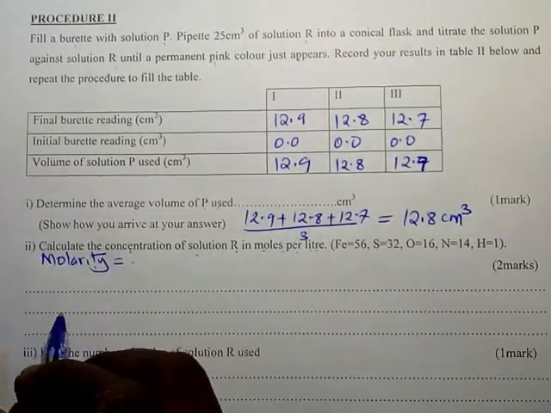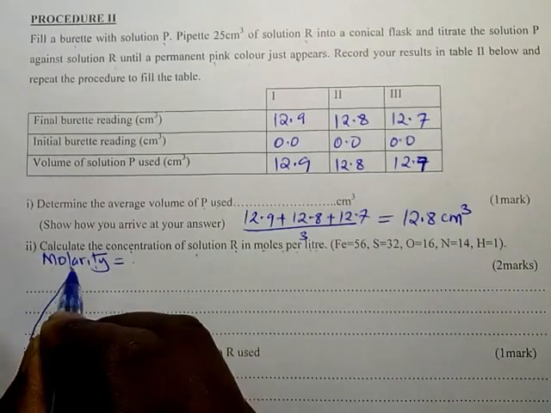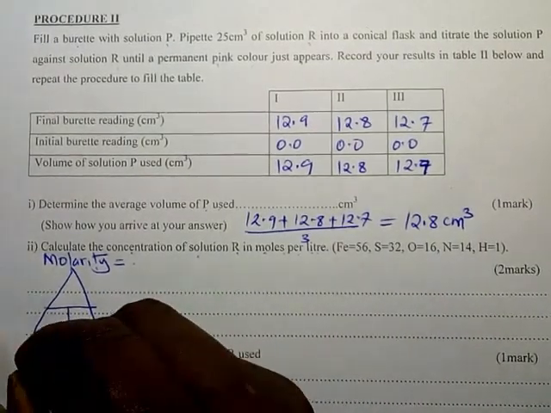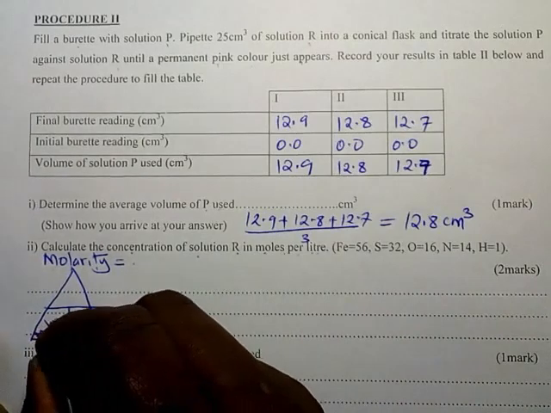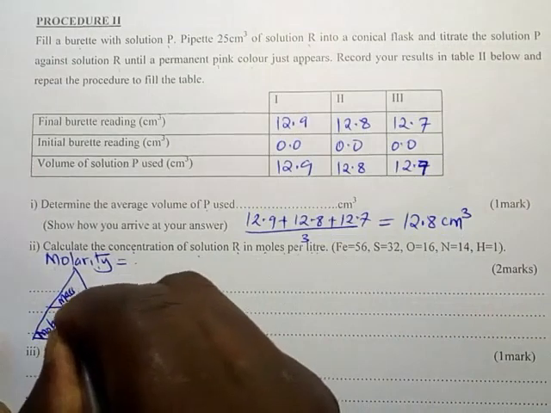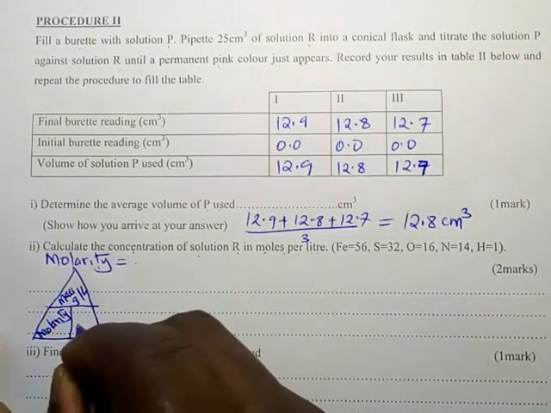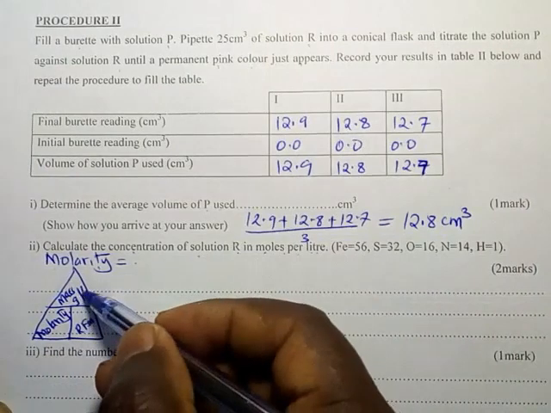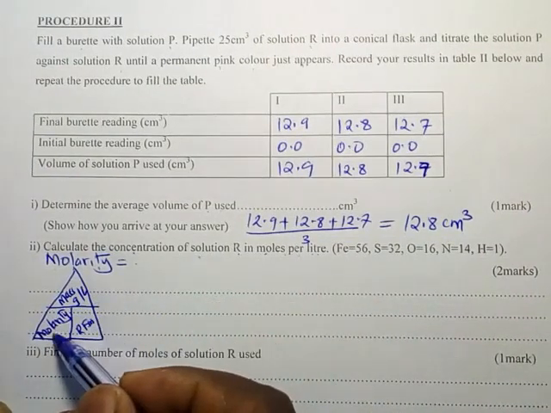And I have always given you this formula on how to calculate molarity. How do you get molarity? Molarity, that is mass in grams per liter over RFM. So if you have RFM and mass in grams per liter, you can calculate molarity simply.